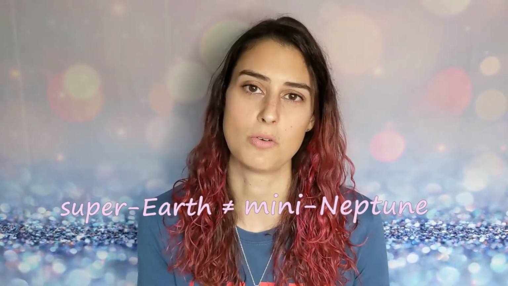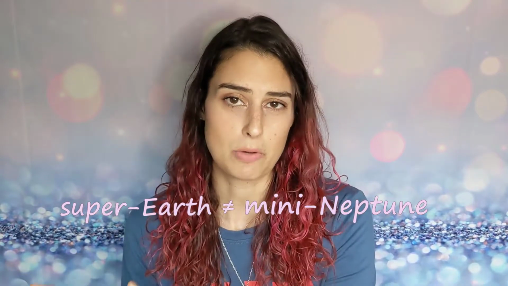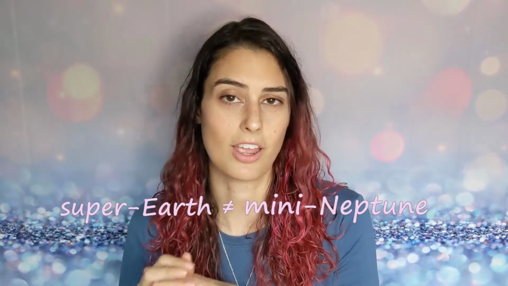And so nowadays it's actually more common to use these specifically, so super Earth specifically to refer to larger than Earth, but we think they're still rocky, and then sub-Neptune or mini-Neptune to refer to smaller than Neptune, but we think they still have a significant envelope.